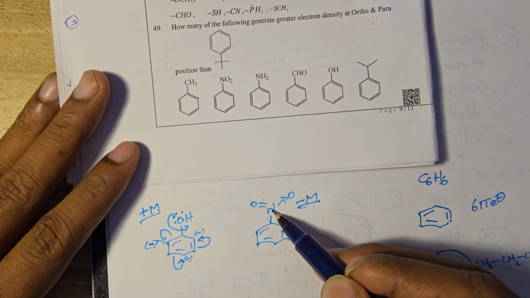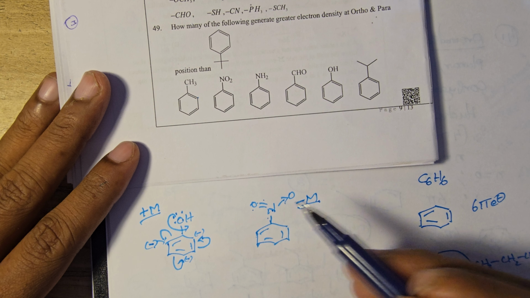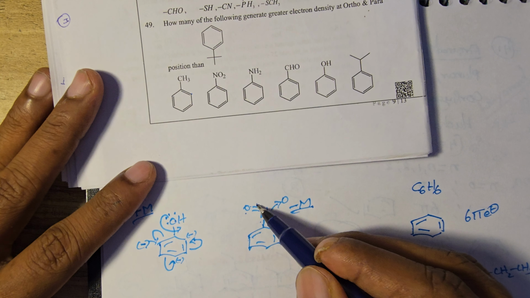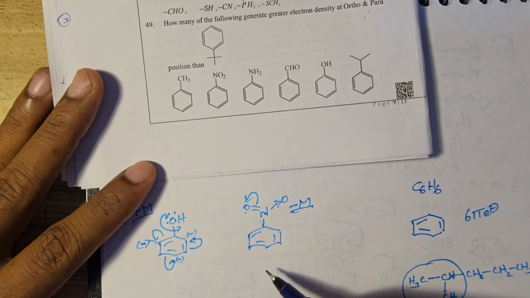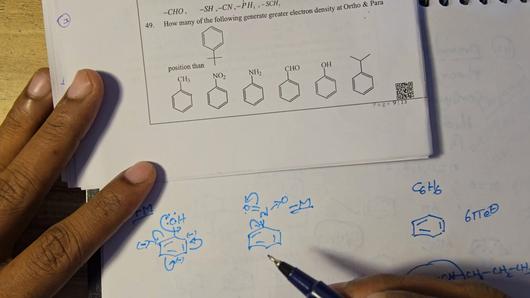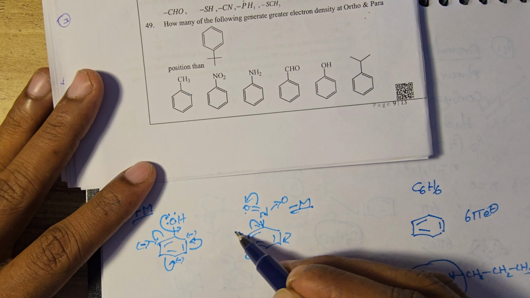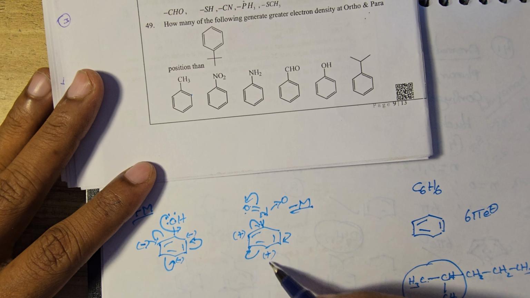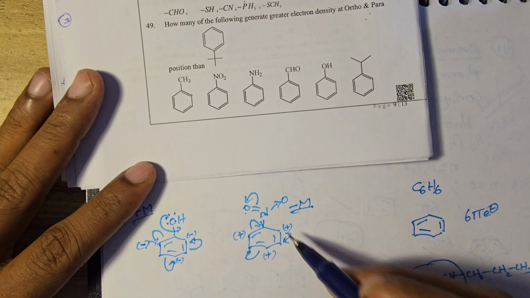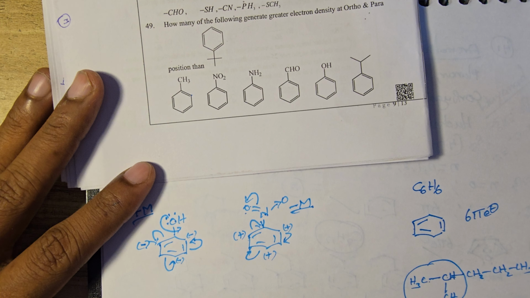Here, compared to nitrogen, oxygen is the more electronegative element. Electron density moves from nitrogen to oxygen like this, withdrawing electron density. At the ortho position, positive charge is generated. At the para position, positive charge. Para position, positive charge. Ortho position, positive charge.